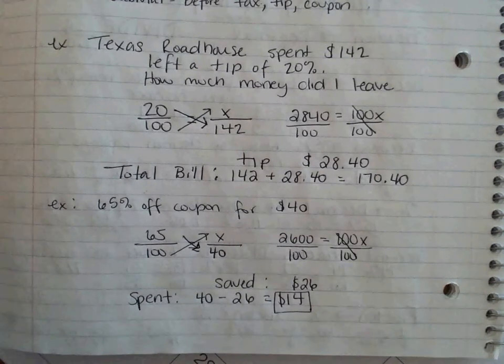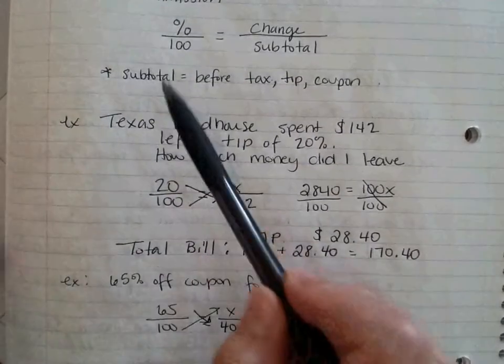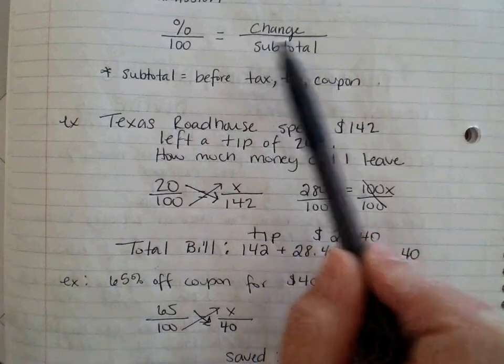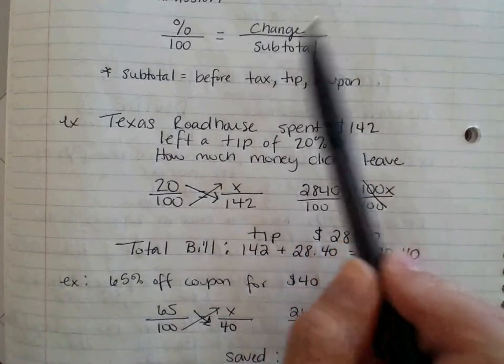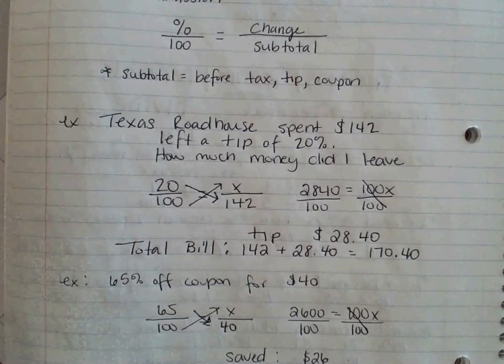Hopefully this helps. There will be some examples to follow, but remember, your formula is always going to be percent over 100 equals whatever you're going to end up using for your tax, your tip, your change, your amount that you're using over your subtotal.